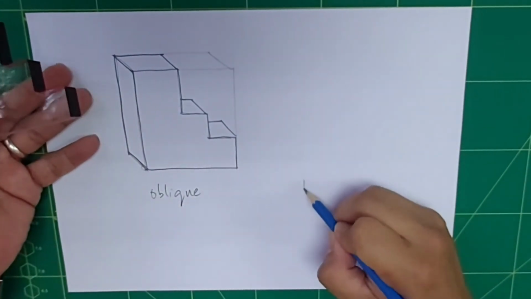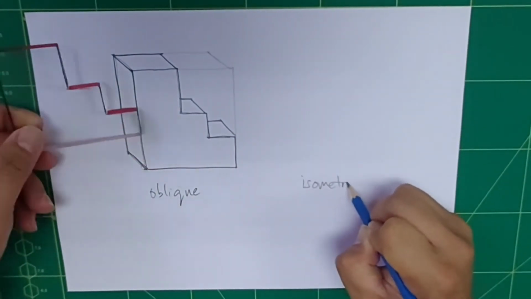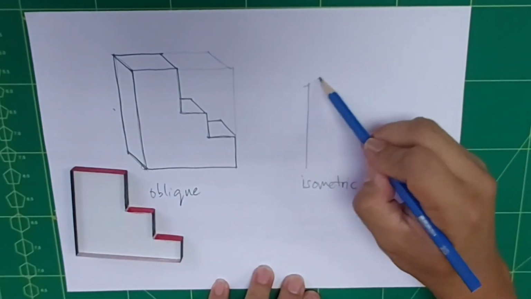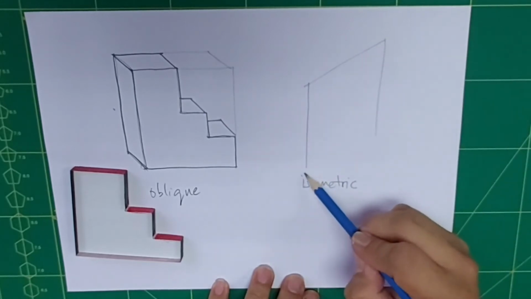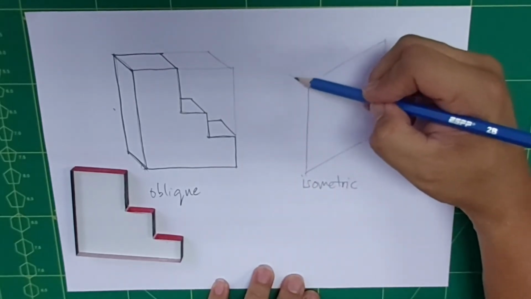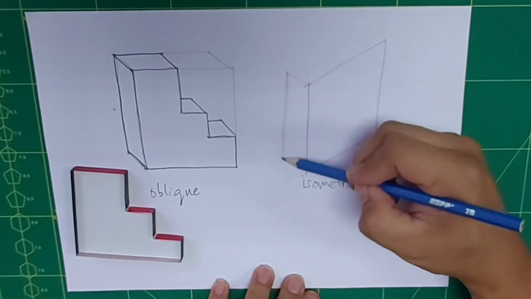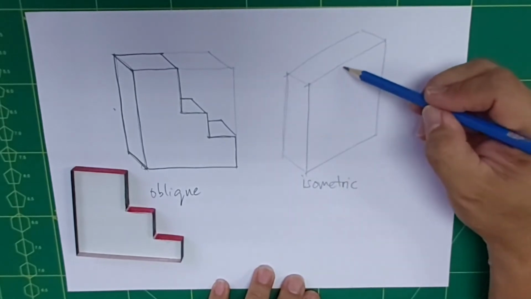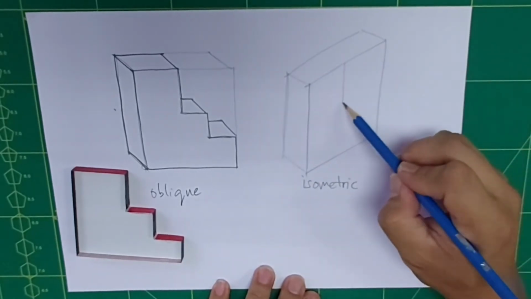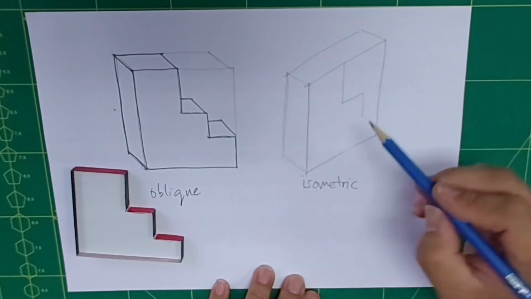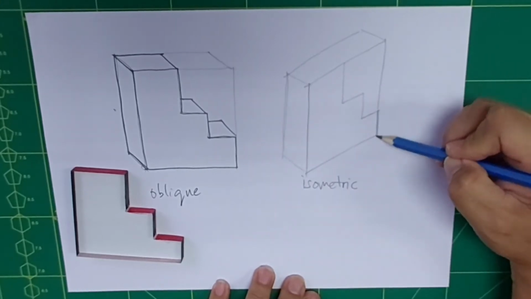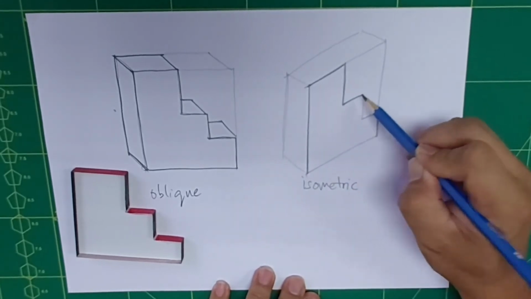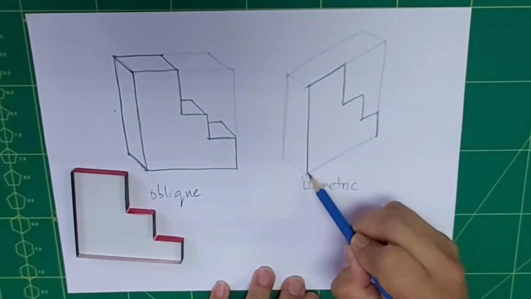Okay, same for isometric. I will draw my crate quickly. Marking out down, across, down, across. So this is my isometric side view on the side profile.